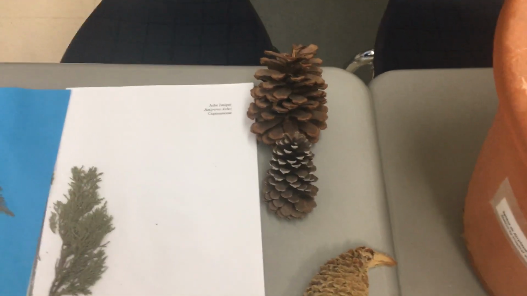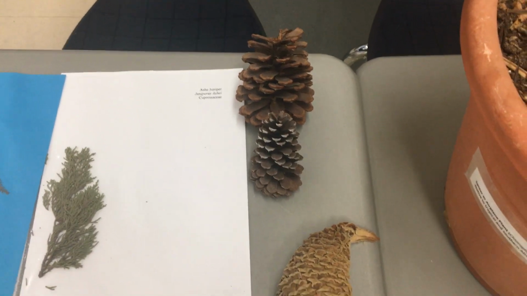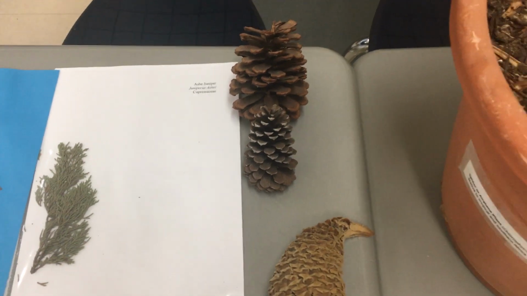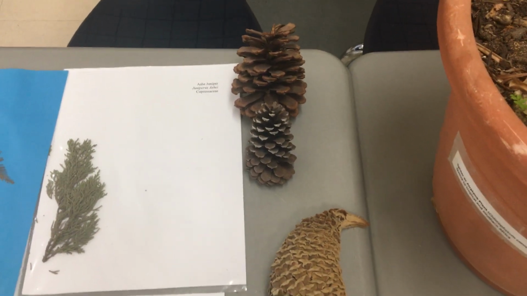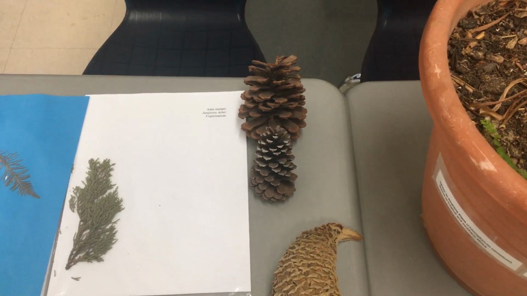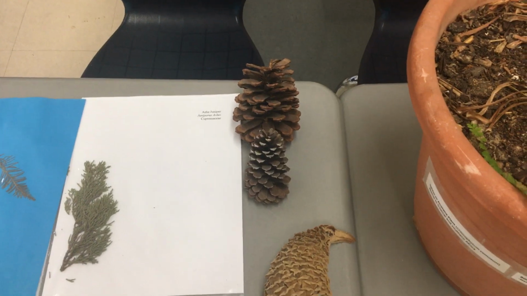Ponderosas are found in the mountains of West Texas and then further into the southern Rockies. And beneath that one is a loblolly pine. Loblolly pines are not so much found in San Antonio, but they are sort of kind of native. You can find tons of loblolly pines on the way to Houston and further into East Texas.